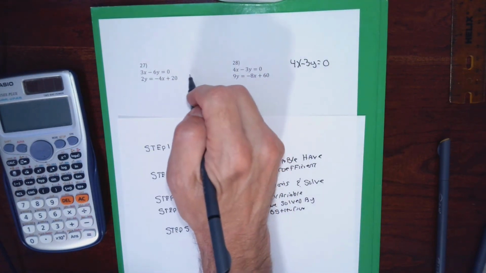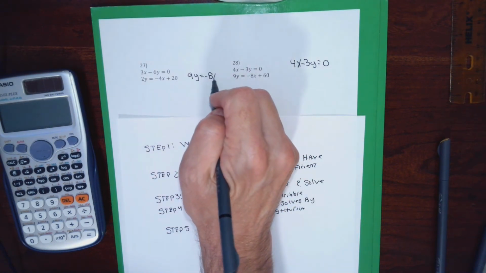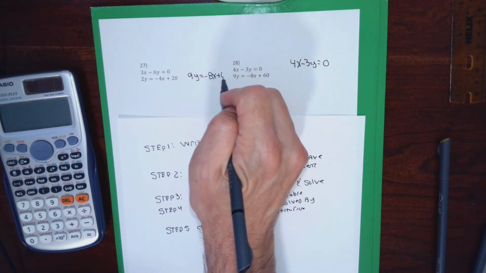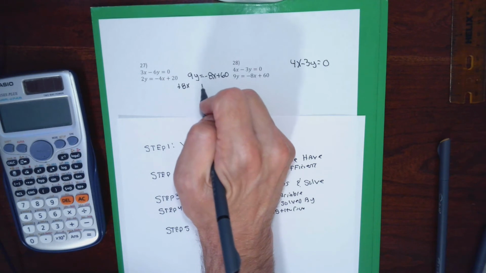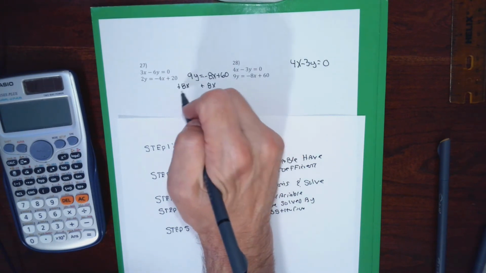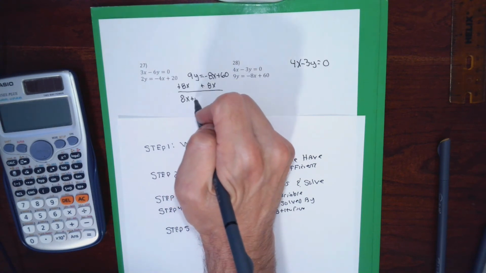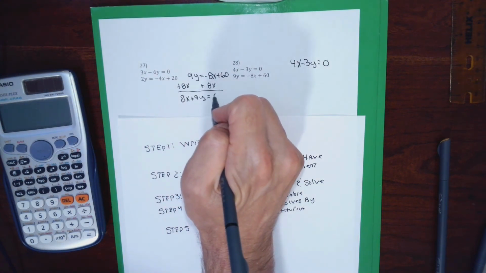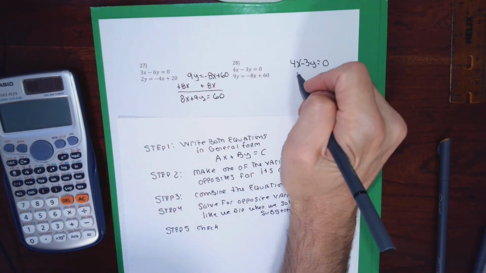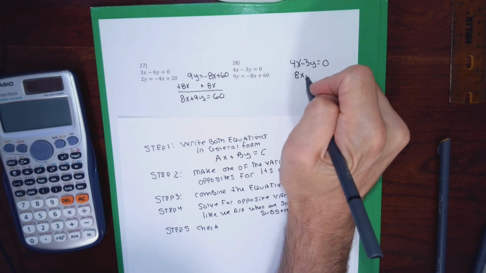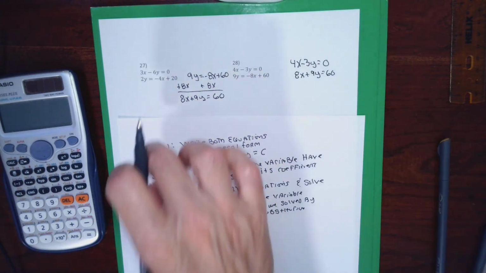Bottom equation, not in such a good form. So I need to get it in that nice general form by adding 8x to both sides. And I'm going to make this 8x plus 9y equal to 60. That's the end of step 1.